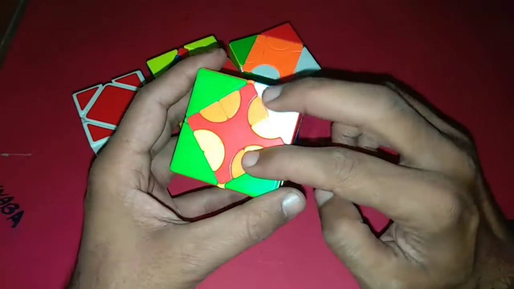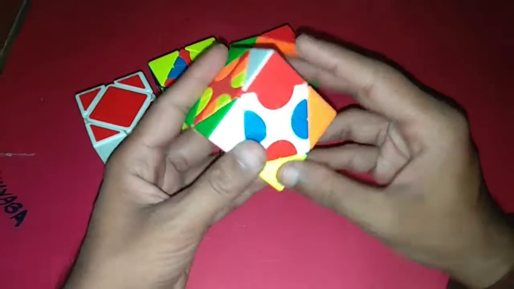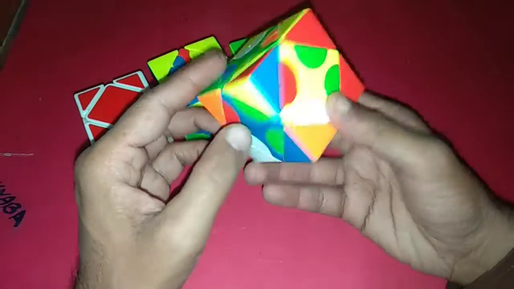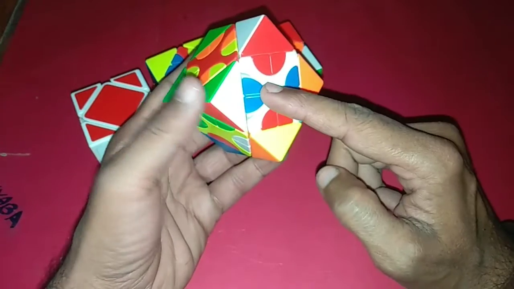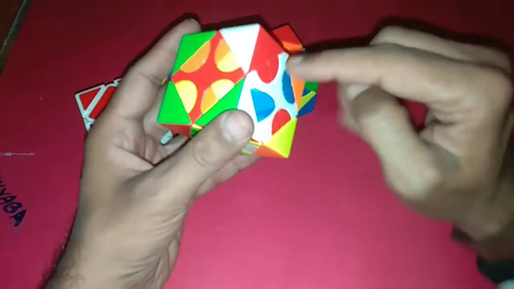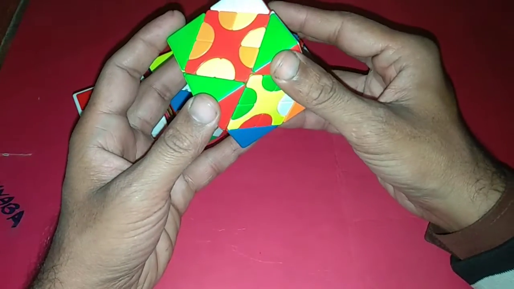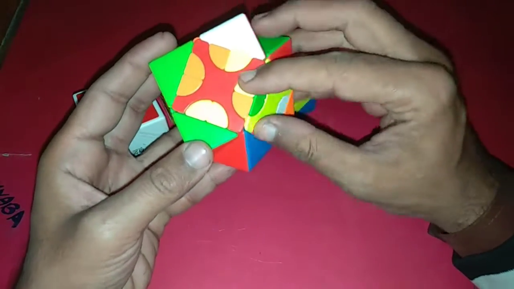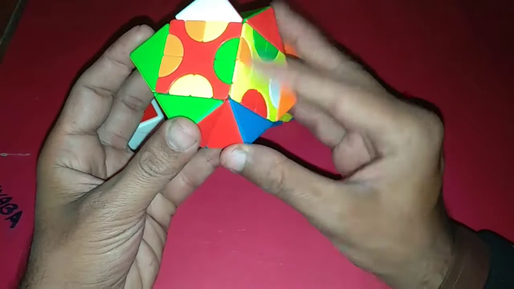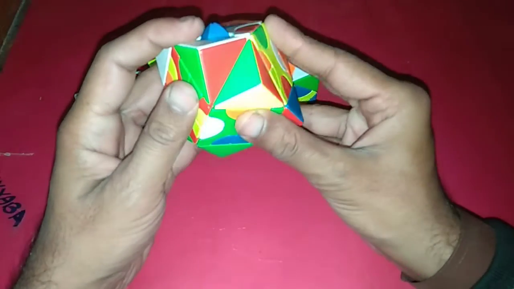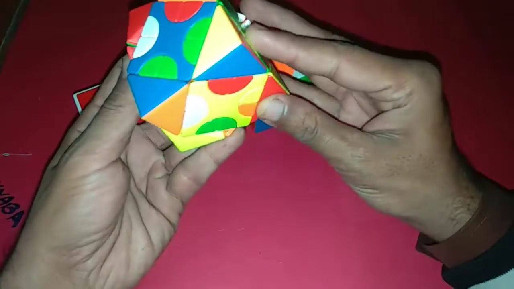Okay, so we have 1 2 and 3. We are left with the last 3 unsolved portions. First we will make our ideal setup. These two are matching, so we can change its position. We will replace with any other orbit like that.